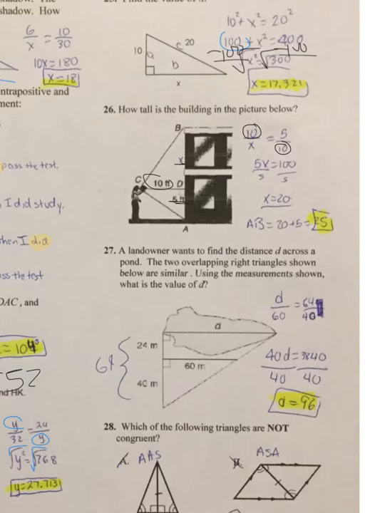When you cross multiply that, you're going to get 5x equals 100. Simply divide by 5, x is 20. Hopefully you realize, though, that's not the answer to the problem. We said we needed the whole height, which is 20, BD, plus the extra 5 to get 25.